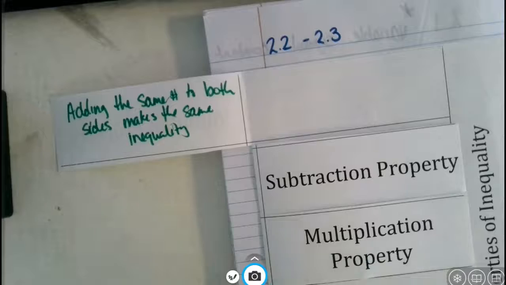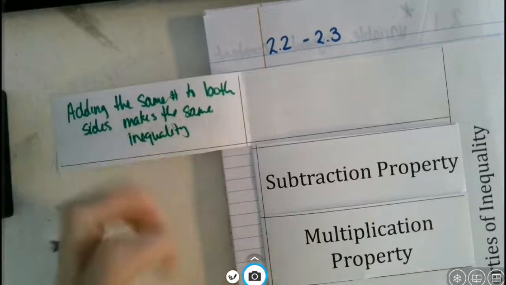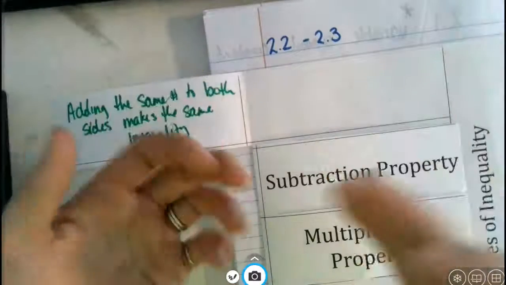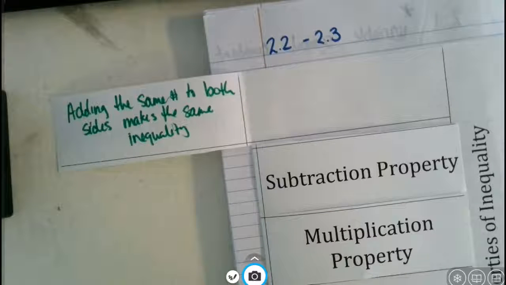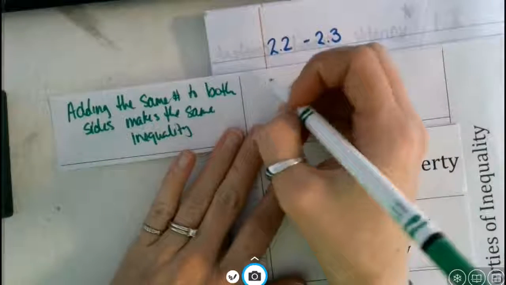For example, that just tells me that if I add the same thing to both sides, I haven't really done anything. So I can go ahead and do that. We are going to look at this example and walk through it.